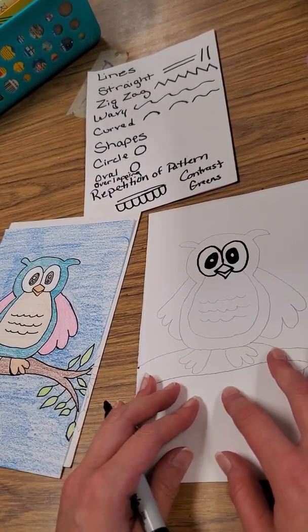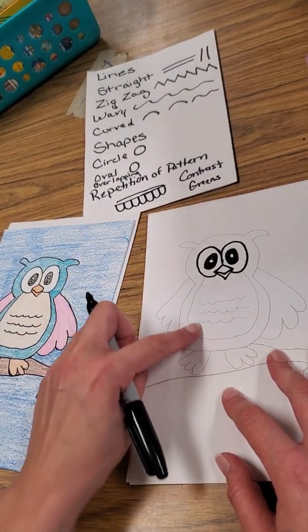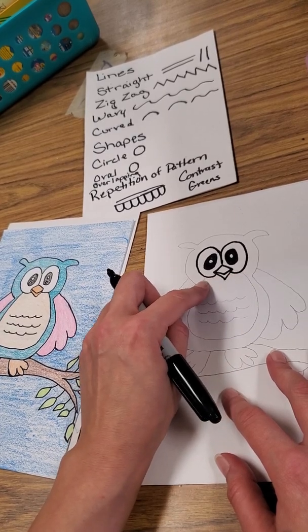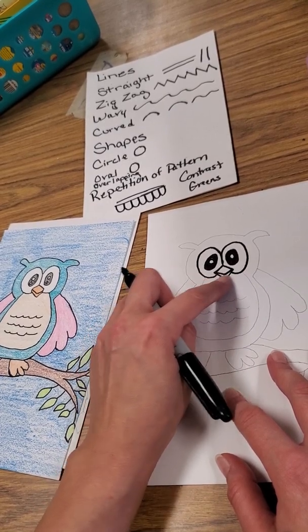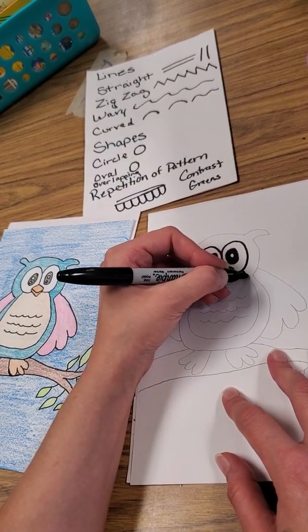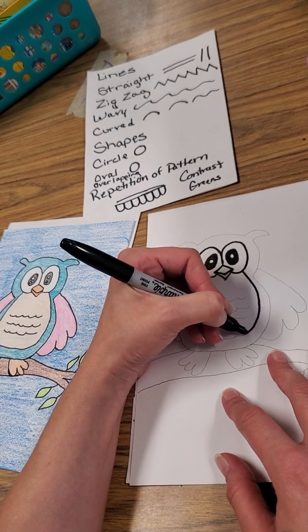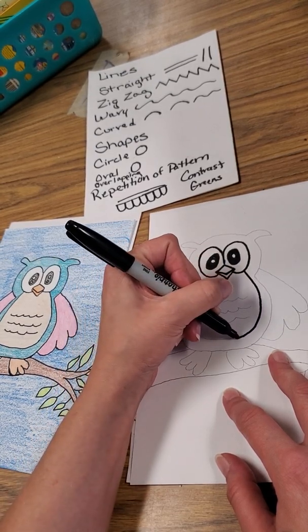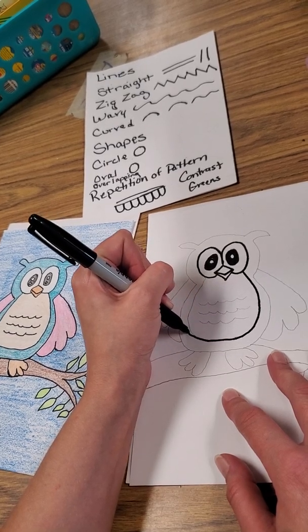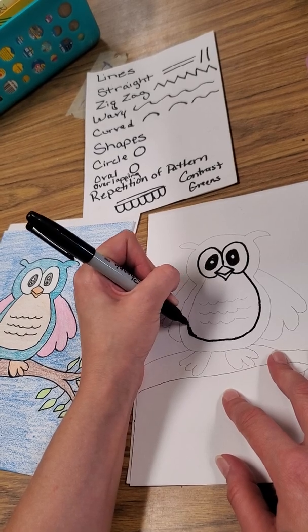Now, the next part is just going to be a kind of U shape, starting from the bottom part of each side, each one of his eyes. So once you start on one side, you bring it down and around, kind of like a big U shape. Make sure it curves out quite a bit to give your owl a bigger belly. Oops.